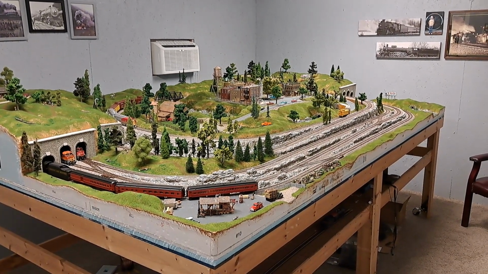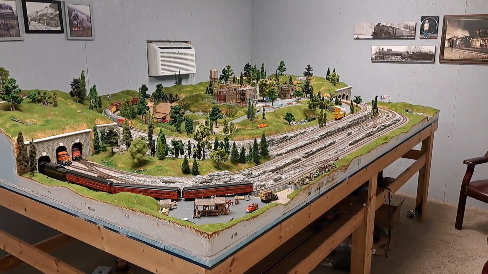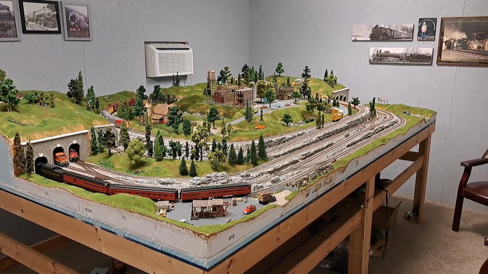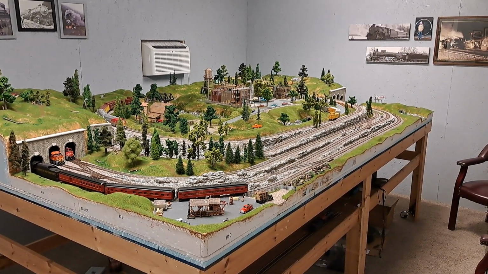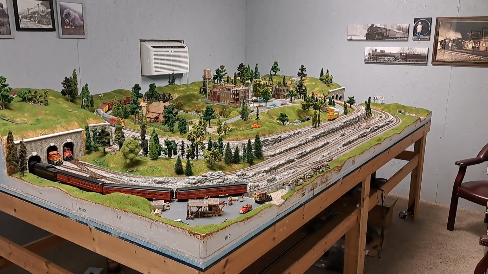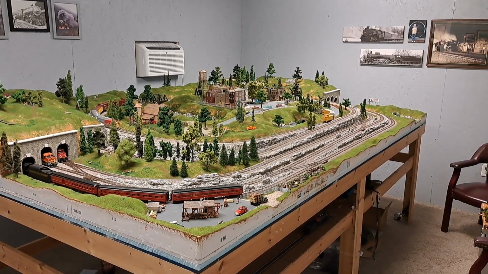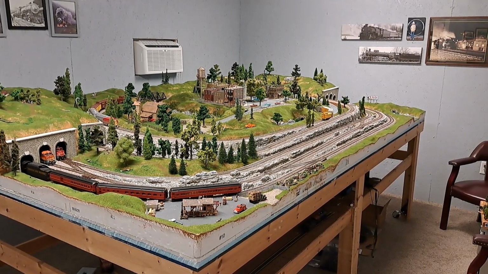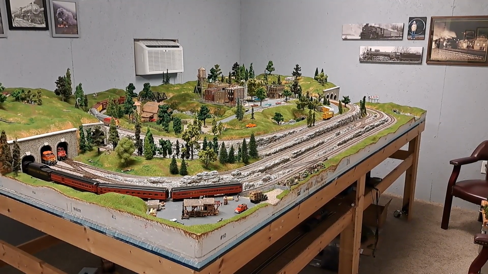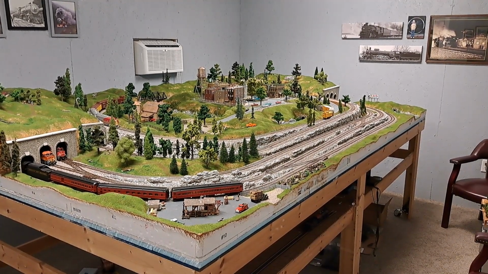Hi, this is the Woodland Scenics River Pass layout, and I added 2 loops to it, and I'm just going to describe the track plan here. I wanted to be able to take a train and run it from the outside loop all the way to the inside loop. So there's 10 switches total.